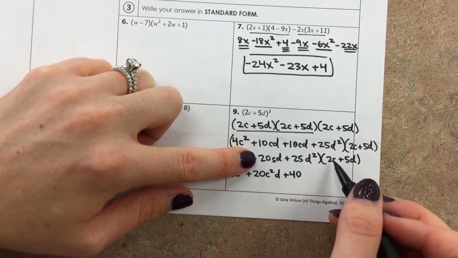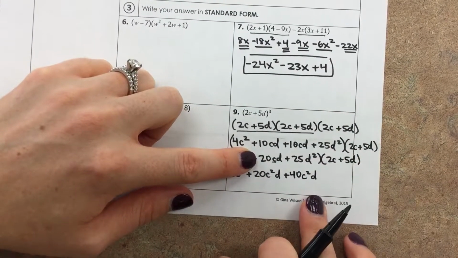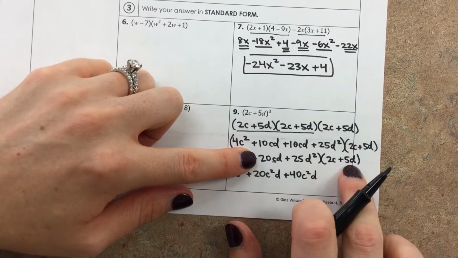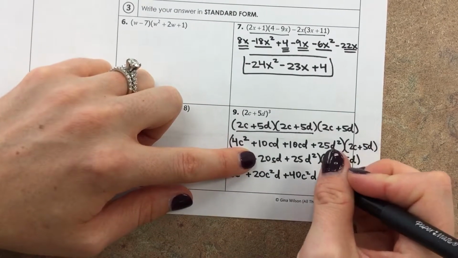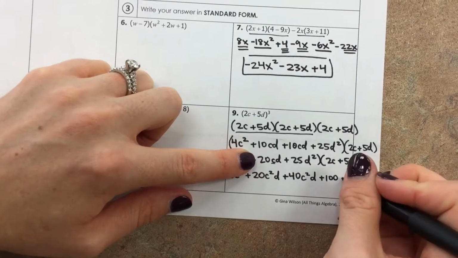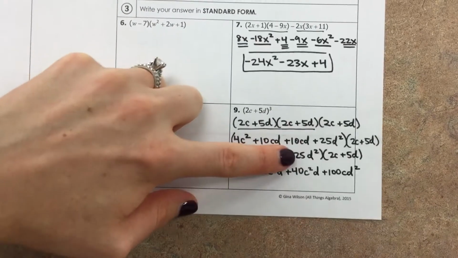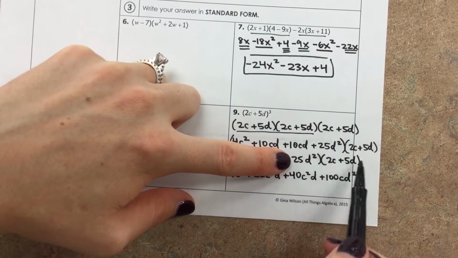And I have CD times C, so that would be 2 copies of C and 1 copy of D. And then distribute this to the 5D. So 20 times 5 is 100. And I have CD times another D, so that would be 1 C and 2 Ds. And then finally move to 25D squared and distribute that.